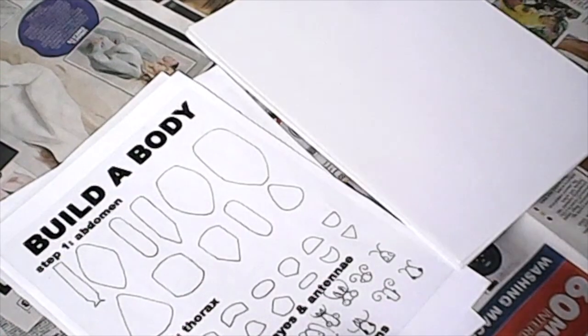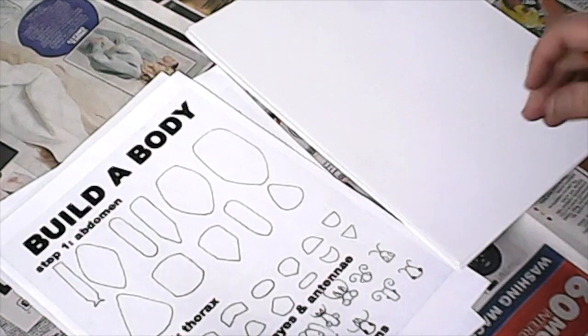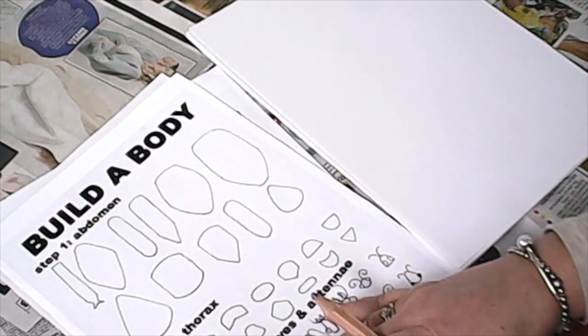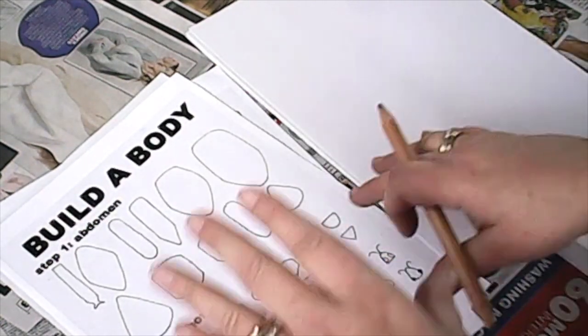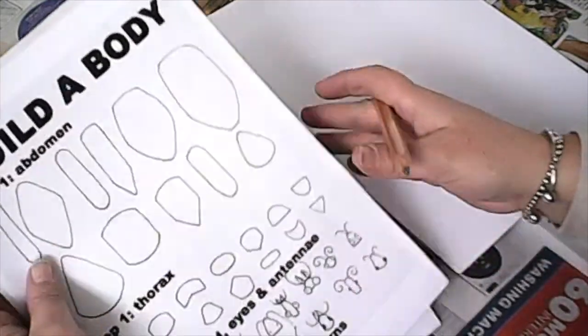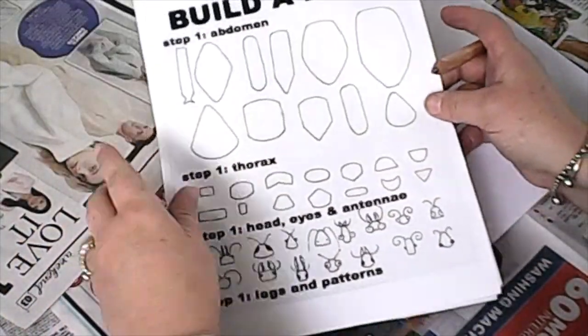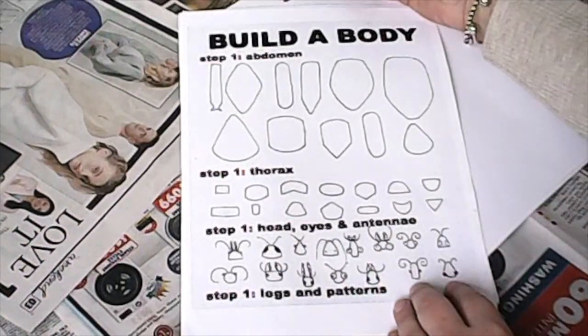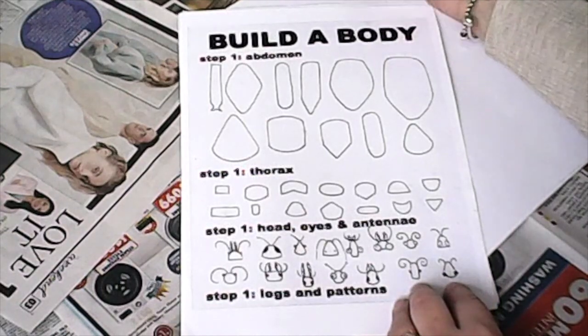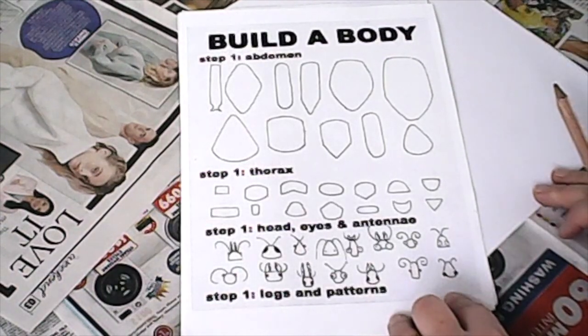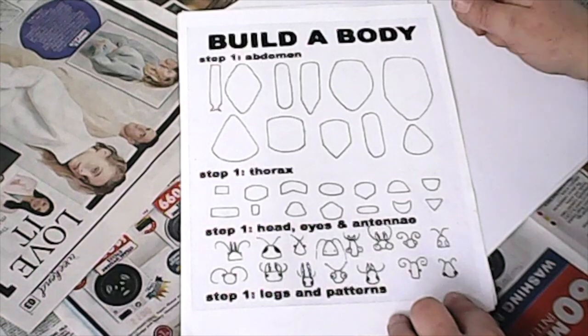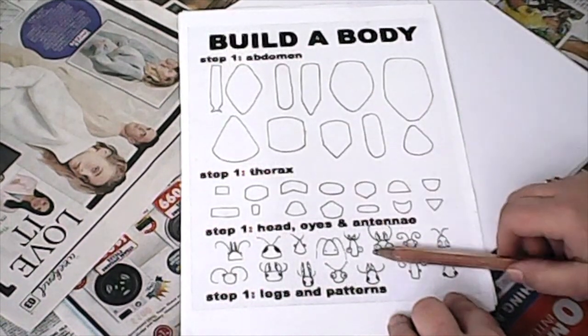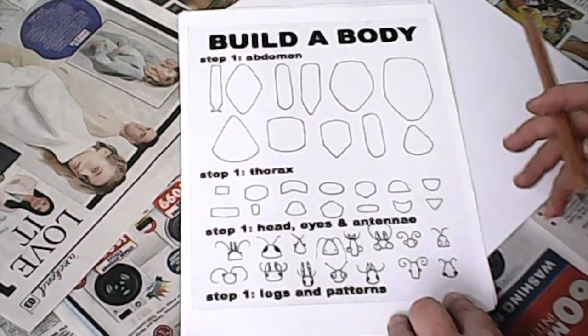So if you're in grade 5 or 6, you might want to plan your bug, because at this age we can plan things and then build those things that look like our plan. So to help you, there's a worksheet here which is going to help us to build our insect. So we're going to try and build our insect in the 3 sections of abdomen, thorax, and then we're going to do the head at the end.